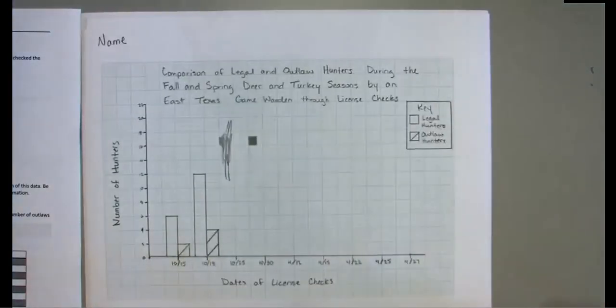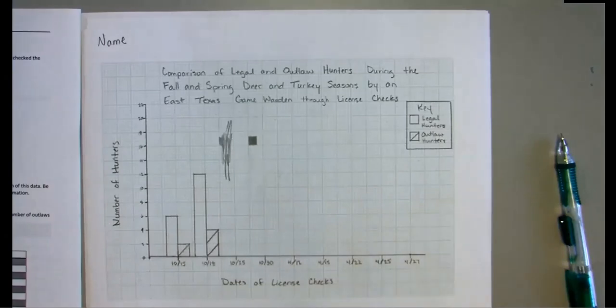As long as I continue along and I get my data correct, and since you're being precise, it will be very easy for you. As long as I do that, when I turn these in, I'm going to get a good grade.